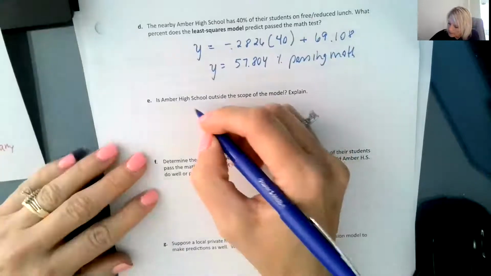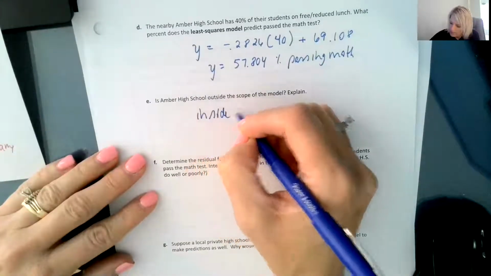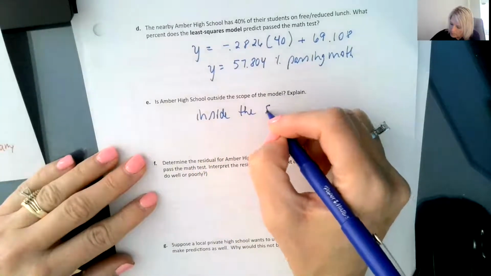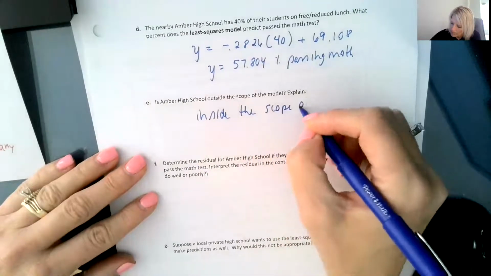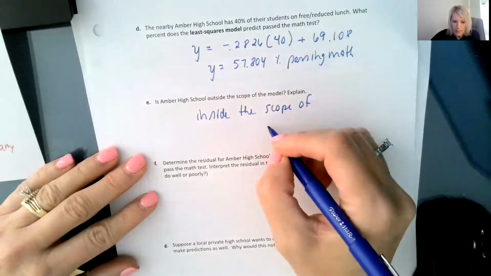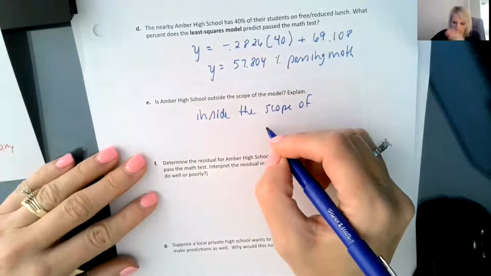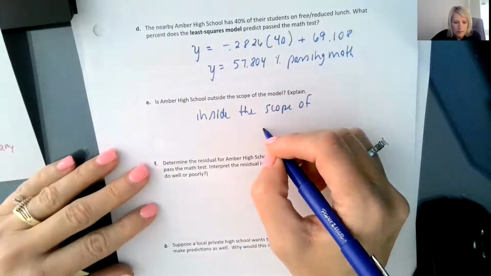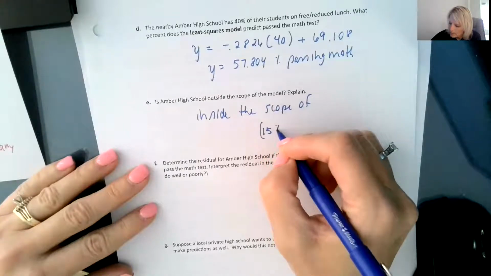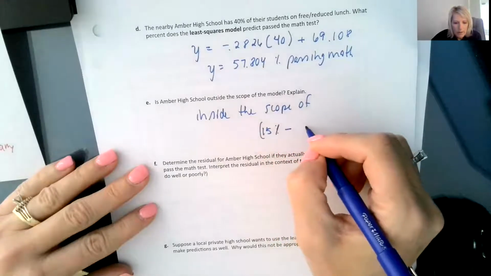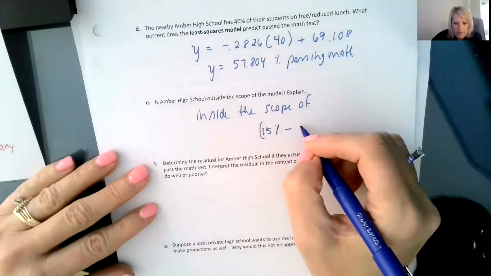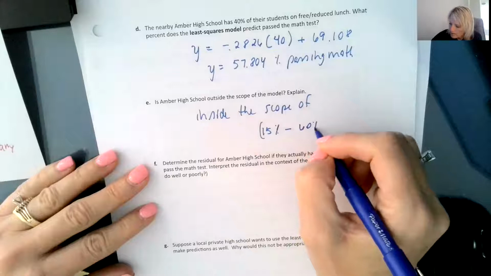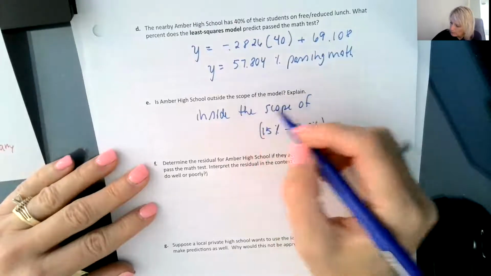Inside the scope, so the smallest we have on free and reduced lunch was 15%, up to the highest, which was 60. So right in the middle.